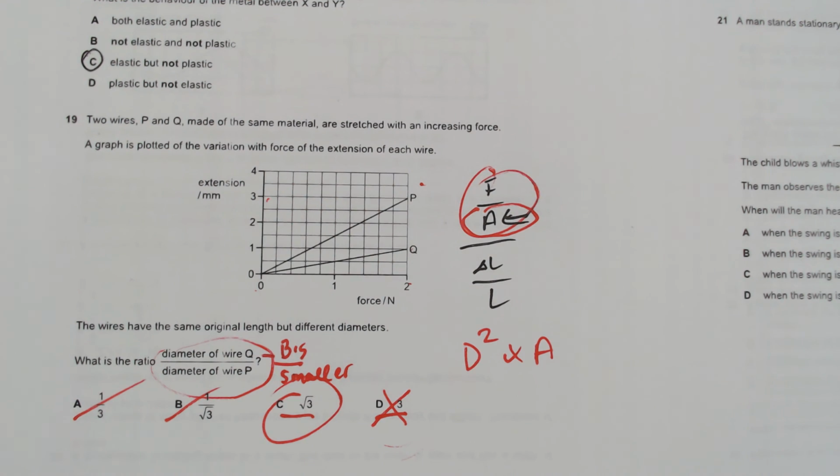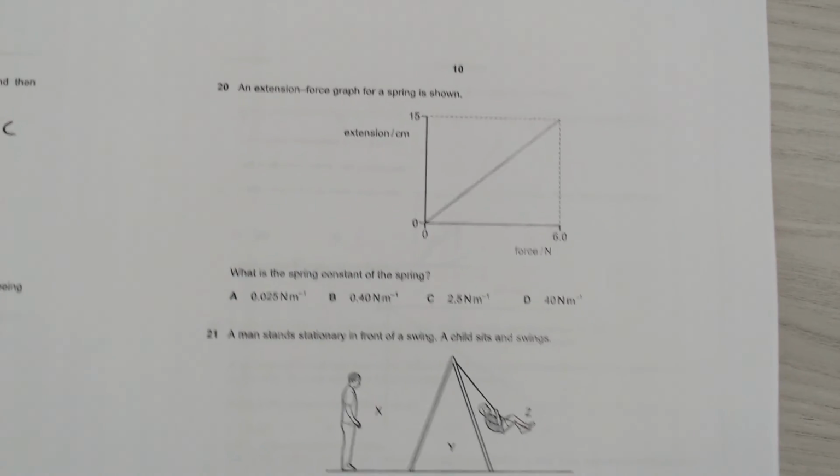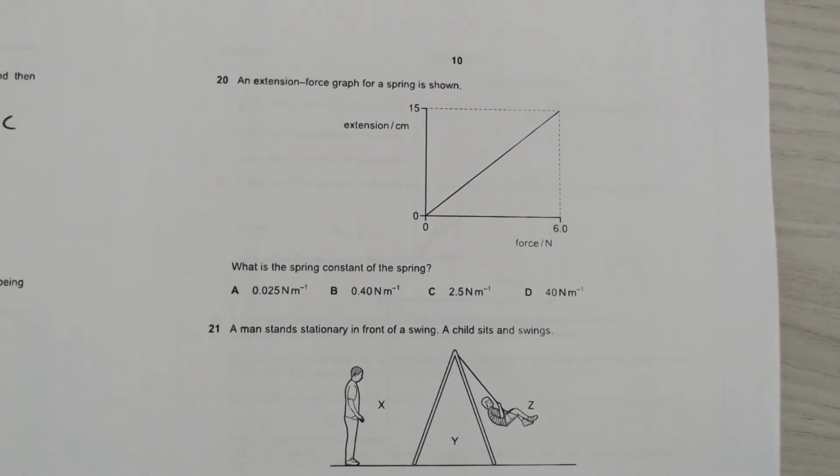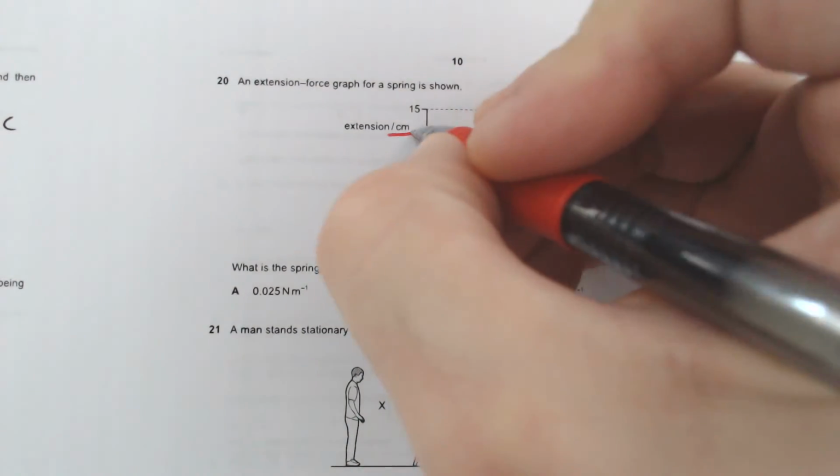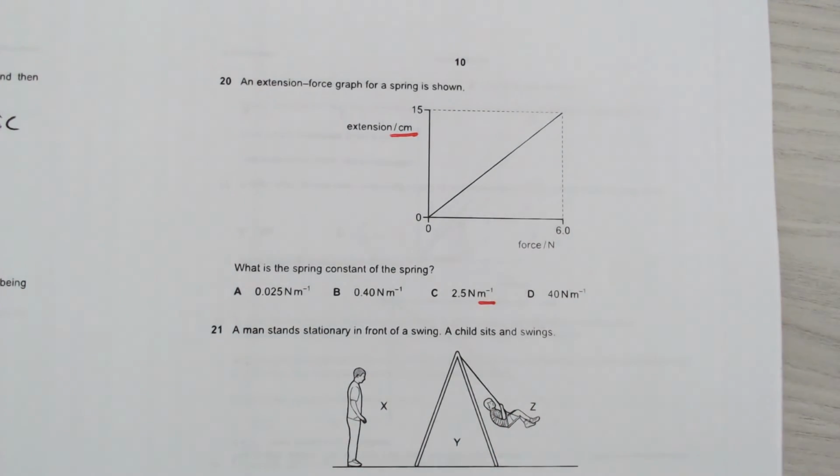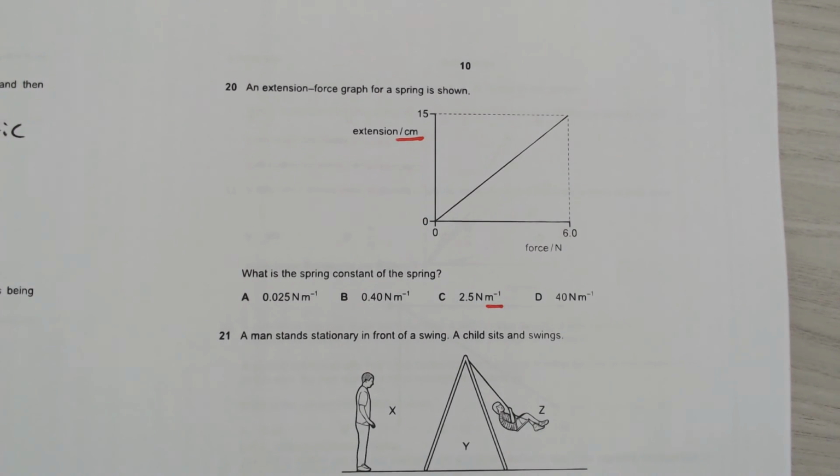19 done, 20. We're moving right to the same things. Conversion, but be careful because this is in centimeters, this is in meters. It could be centimeter to centimeter. Don't assume that it's going to need to be converted.